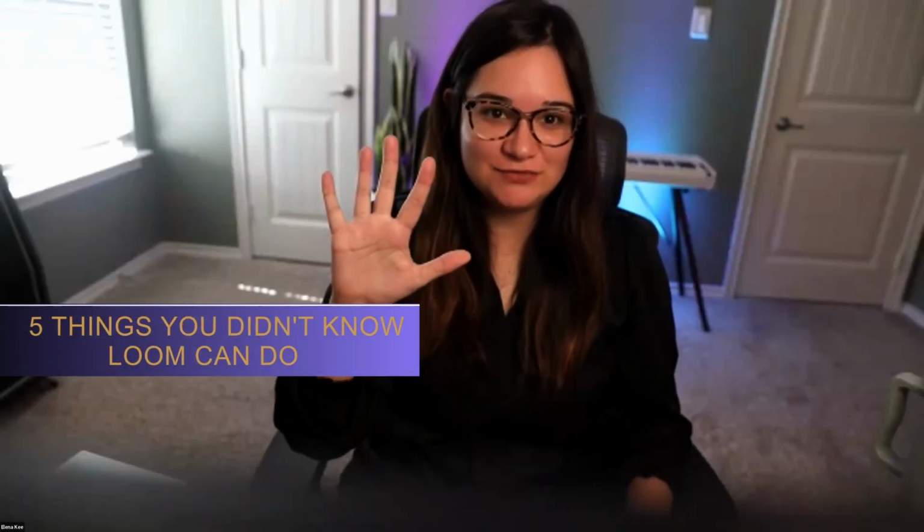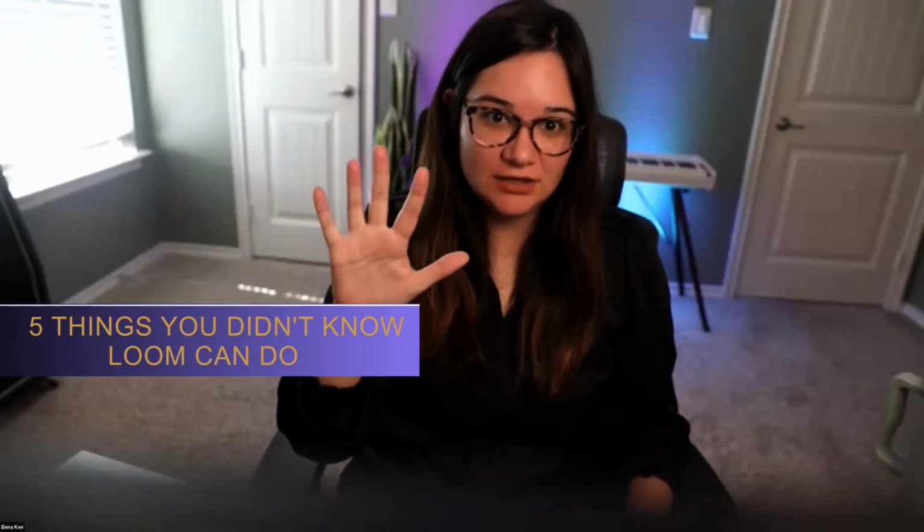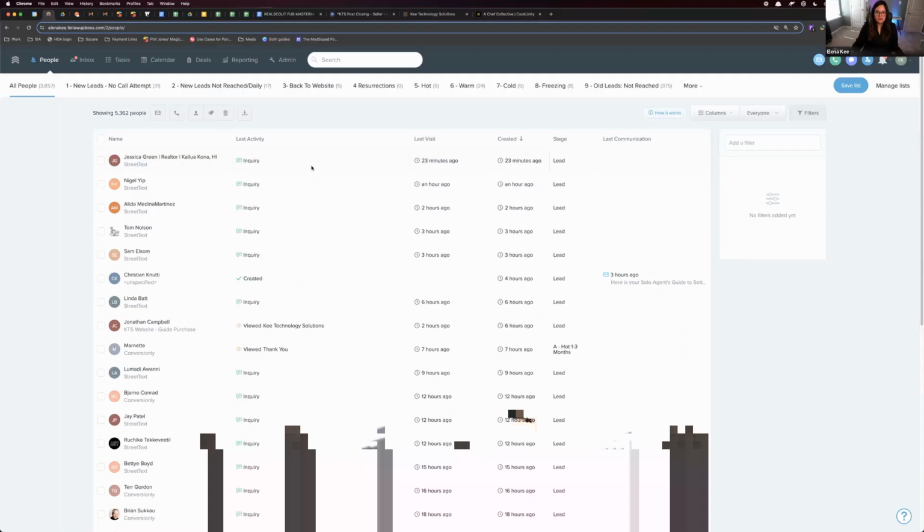Here are 5 things you may not have known about the video recording platform called Loom. The first thing you may not have known you can do in Loom is blur certain aspects of your screen share. So I'm going to go ahead and share my screen and show you how to do this.